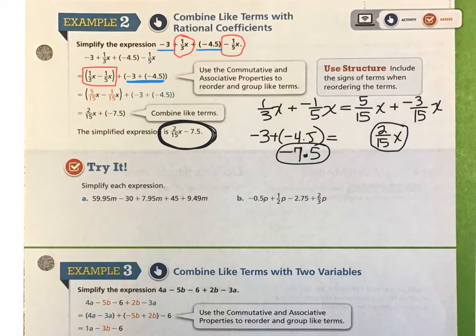Now I'd like for you to complete each of those two try-it questions below example 2. Pause the video while you do this, and then come back and check your answer. You may either combine those like terms by using your properties as shown in examples 1 and 2, or you can use the circle and underline method that I've shown you as sort of a shortcut by using it directly on the problem itself. Come back and replay the video when you're ready to check your answers.